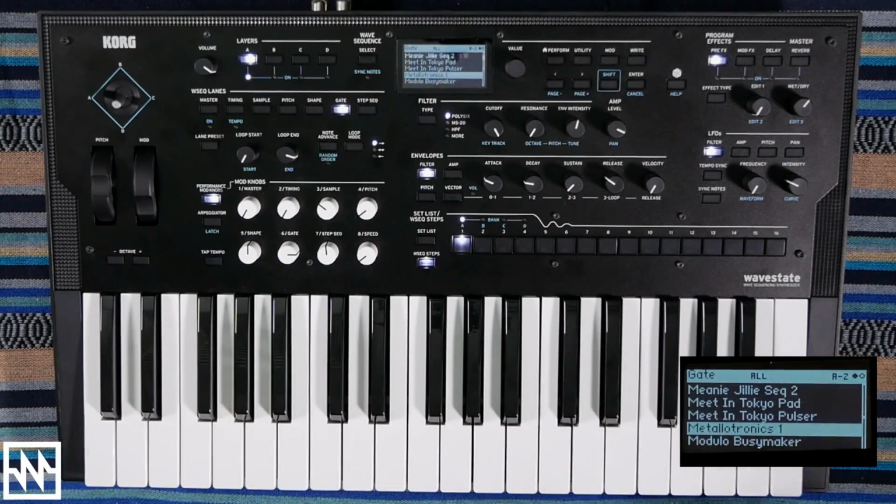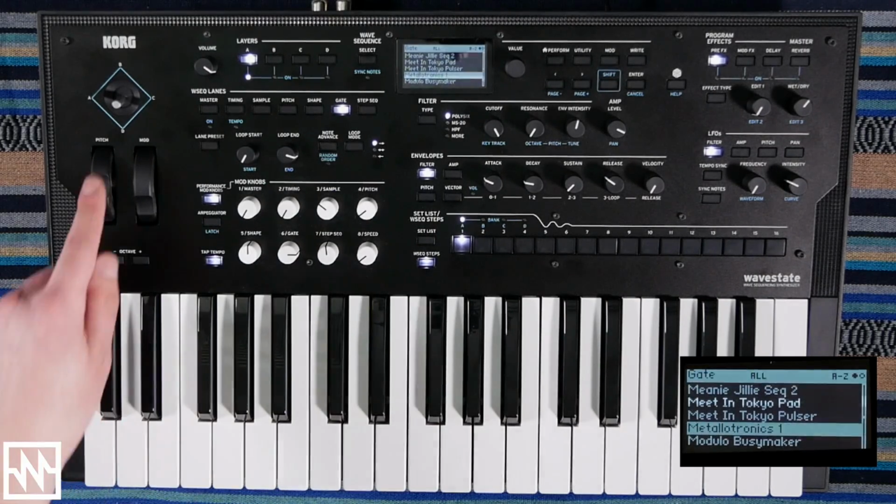So this has just been a quick overview of the wave sequencing capabilities of the Wavestate. Stay tuned for number 2, where we'll dive into vector synthesis.